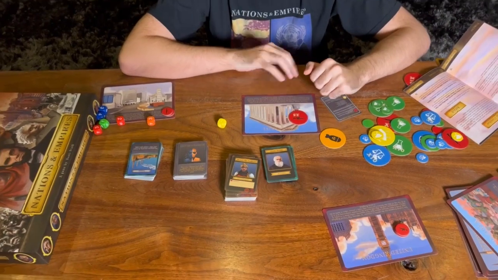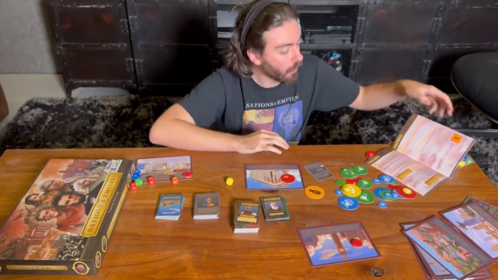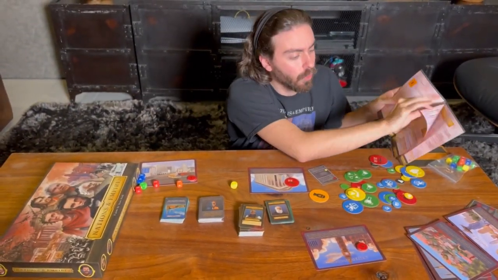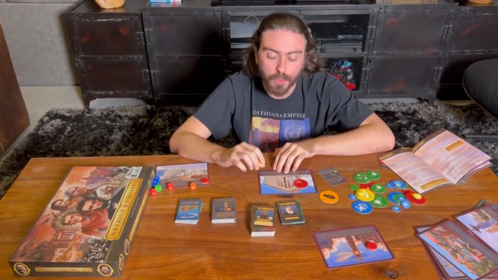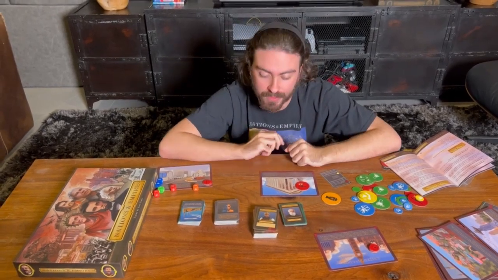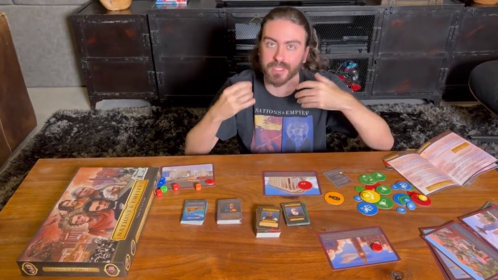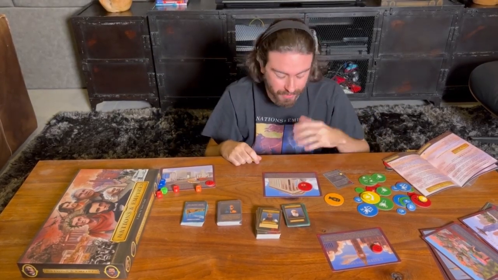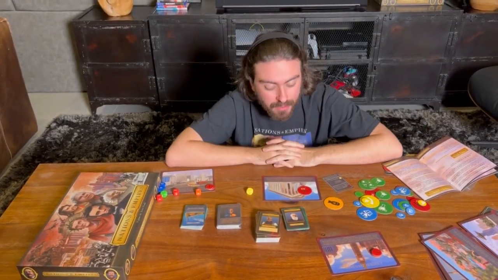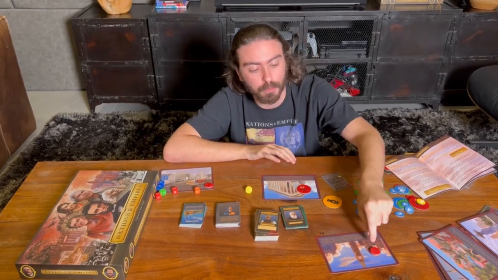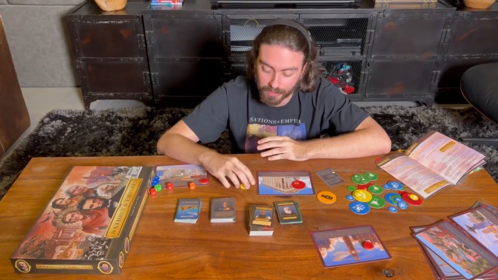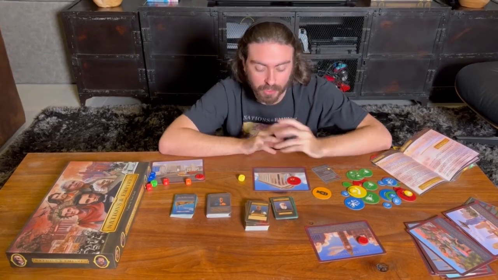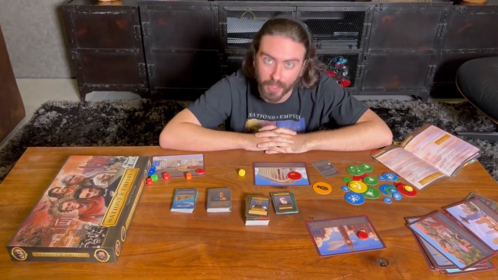So 5 military tokens here, 3 military tokens here. You're going to reference the dice rolls in the rule book and in the reference cards over here. If you and your opponent have the same amount of military tokens, you would need to roll a 1, 2, or 3 to have a successful attack. Now, what does a successful attack mean? A successful attack means that you would lose 1 military token while your opponent loses 2 military tokens. If you fail your attack, meaning let's say you have the same amount of military tokens and you roll a 4, 5, or 6, then you would lose 2 military tokens and your opponent would lose 1. That's the basis of it.